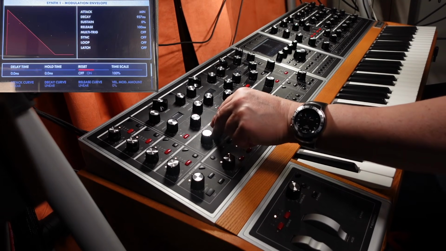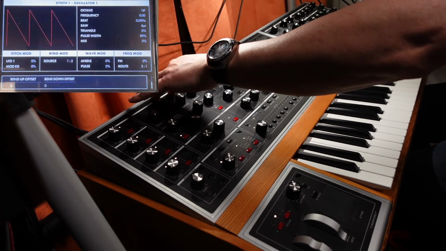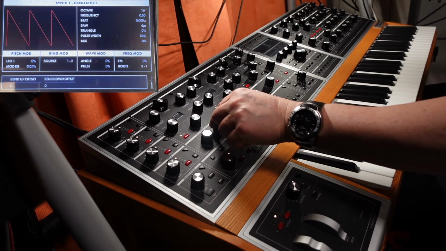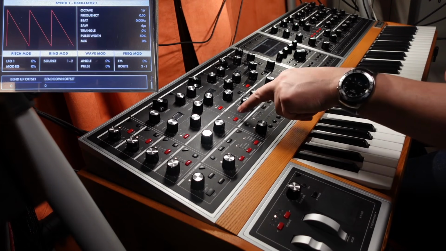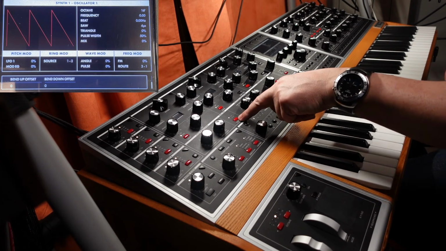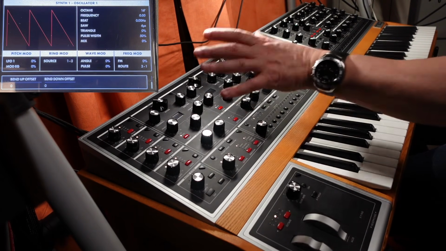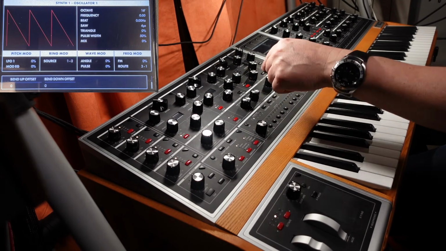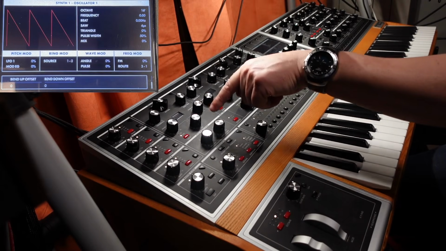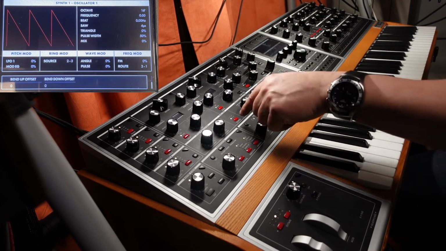Let's set this again to 0. Here on this page, set to 0. Ring modulation. You have just a switch, 1-2, 2-3. 1-2 means that the ring modulation is produced by the sum and the difference of these two oscillators, 2-3 from the second and the third one.